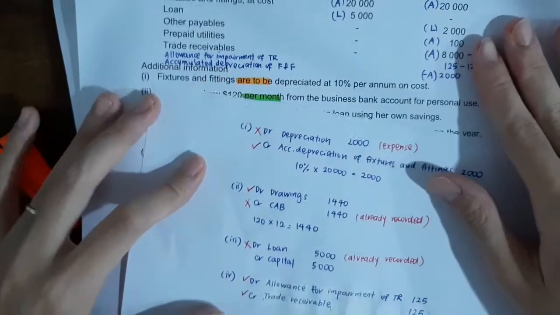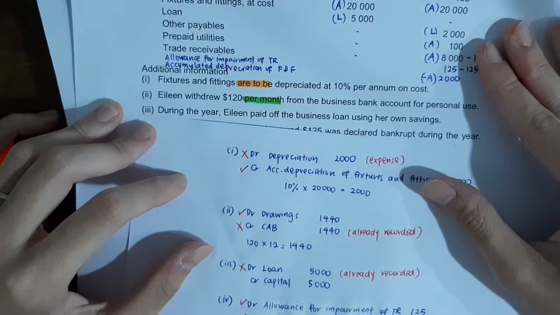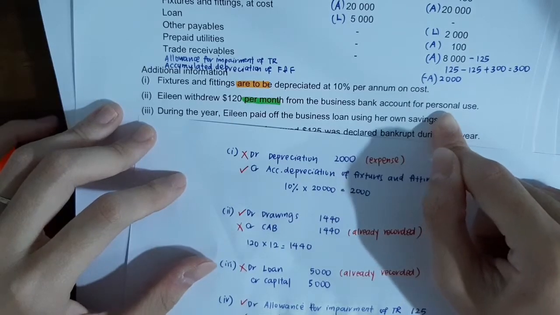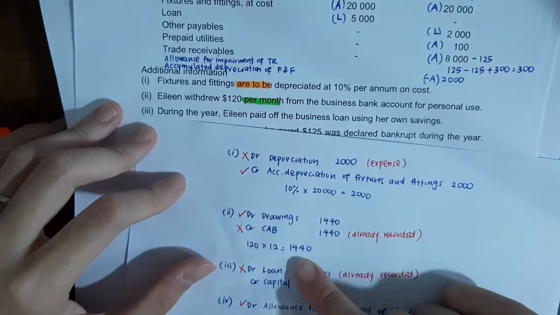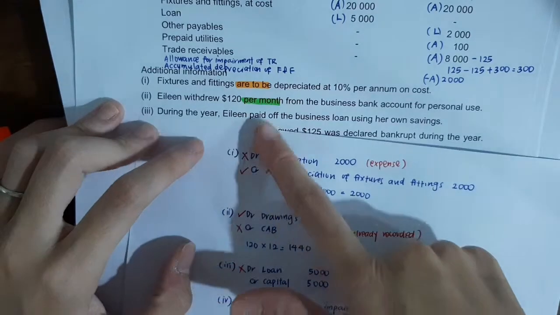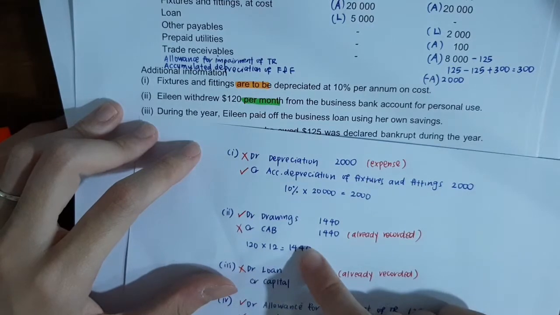Okay, the next adjustment. Eileen withdrew $120 per month from the business bank account for personal use. For this part, I know that the journal entry is debit drawings. Because it's $120 per month, in 1 year she actually drew out 1,440.